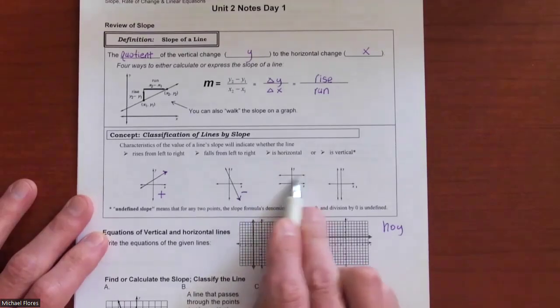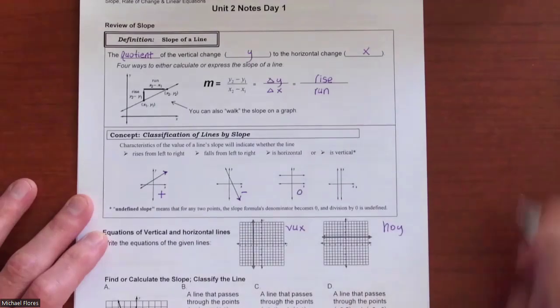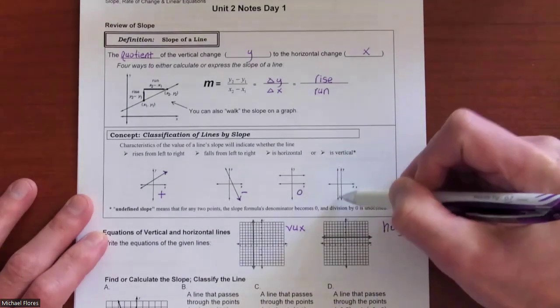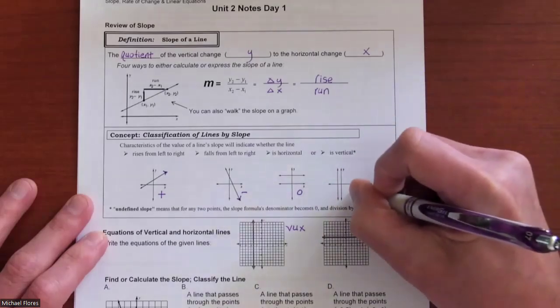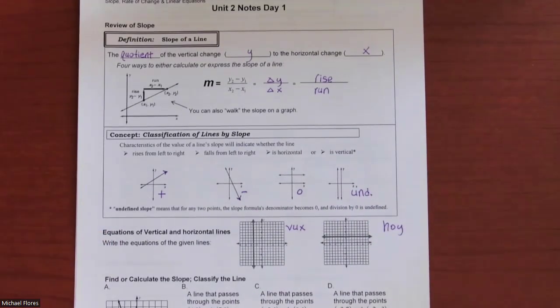This one here, that horizontal line, is going to be a 0 slope. And then this line right there, it's vertical, up and down. That is an undefined slope. And here they want you to write the equations of the given lines.